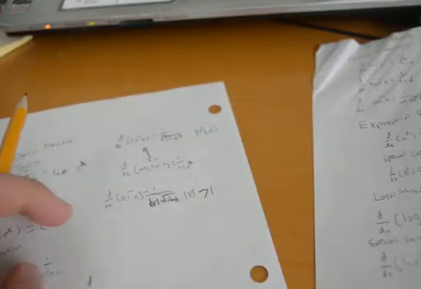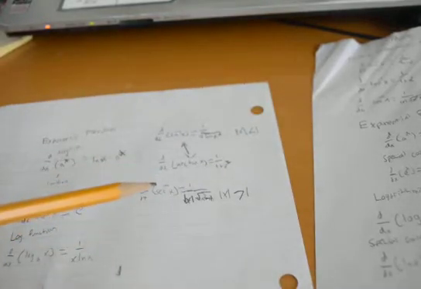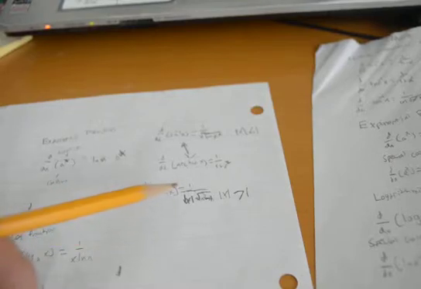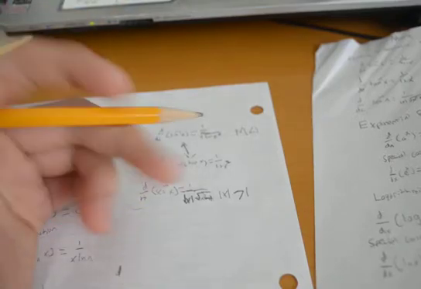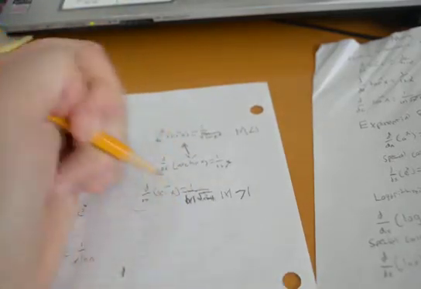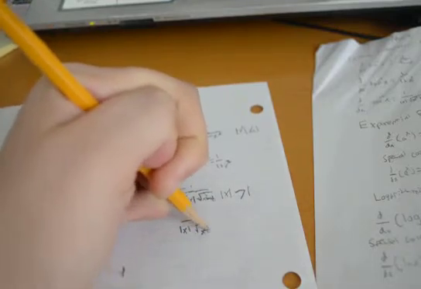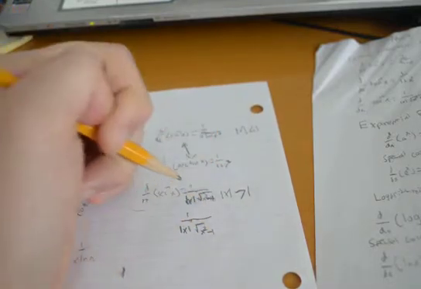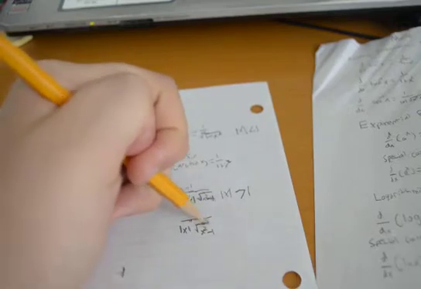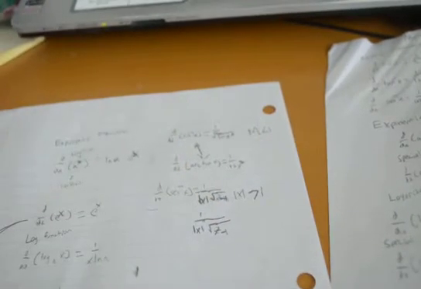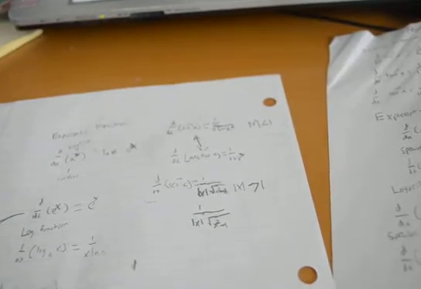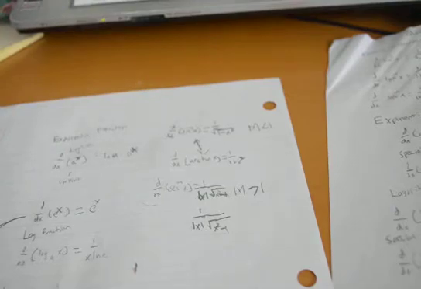And finally, the derivative of inverse secant of x is 1 over the absolute value of x times the square root of x squared minus 1. That's kind of messy. I'm going to write it again. 1 over the absolute value of x times the square root of x squared minus 1. And for this one, your absolute value of x has to be greater than 1, because if it's 1, you'll be dividing by 0, and if it's less than 1, you'll be taking the square root of a negative number, like I said before.